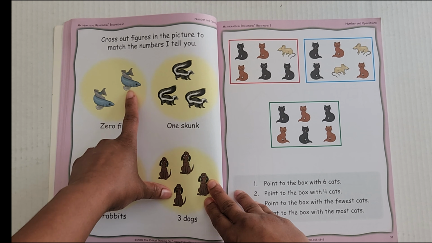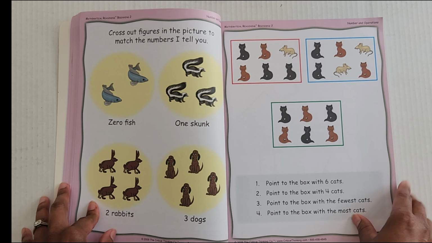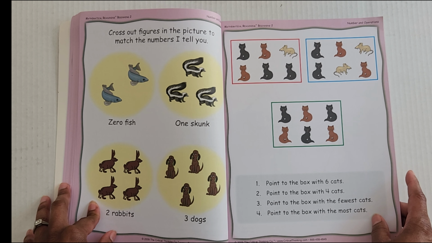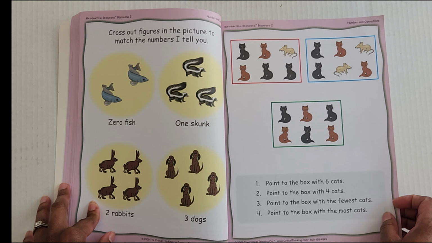So this one, cross out figures in the picture to match the number I tell you. This one, point to the box with 6 cats, point to the box with 4 cats, point to the box with the fewest cats, and point to the box with the most cats.